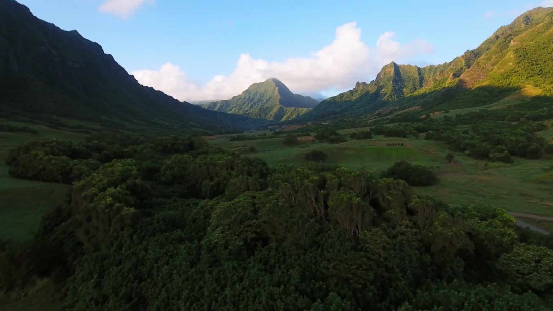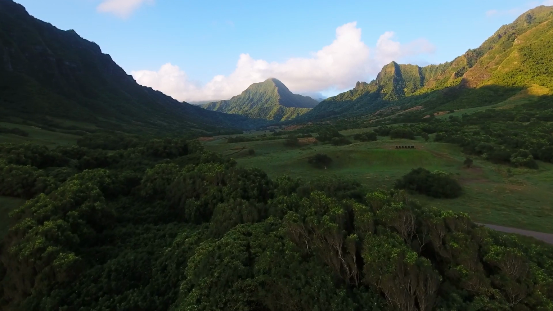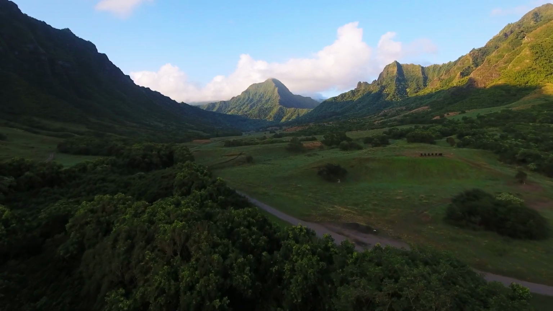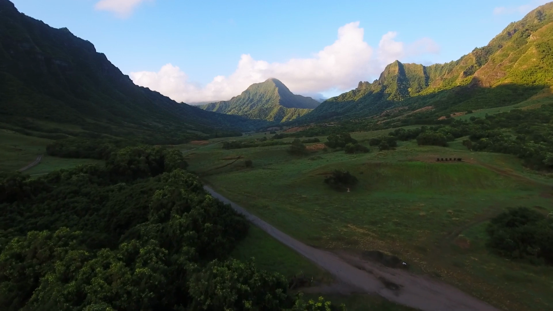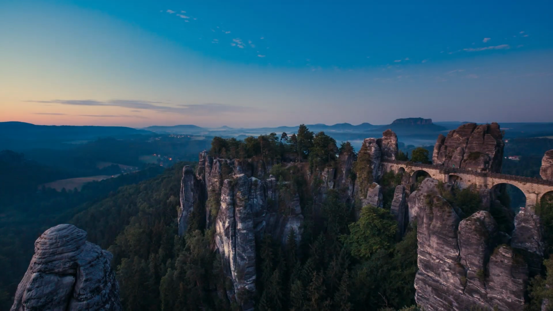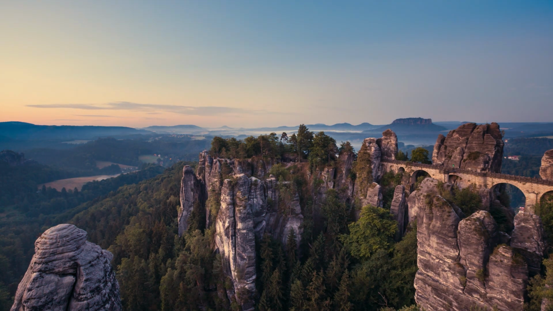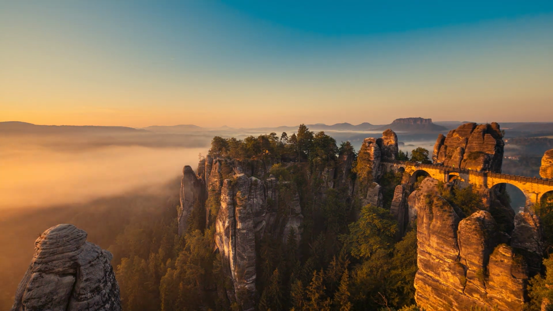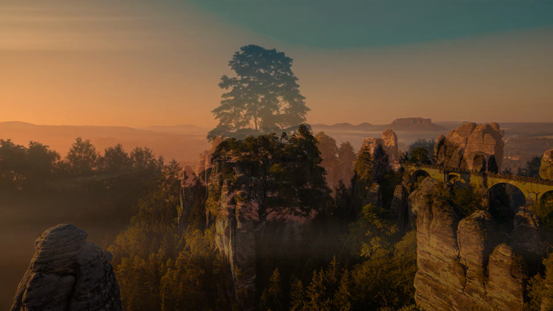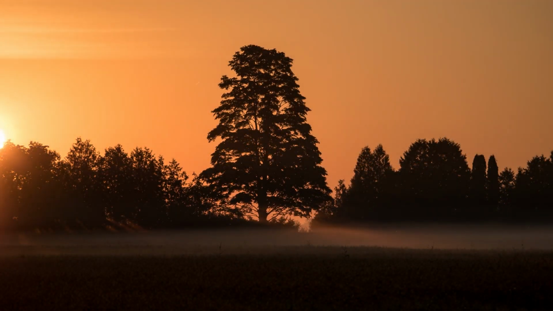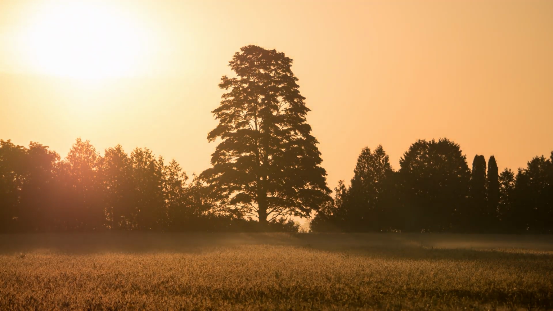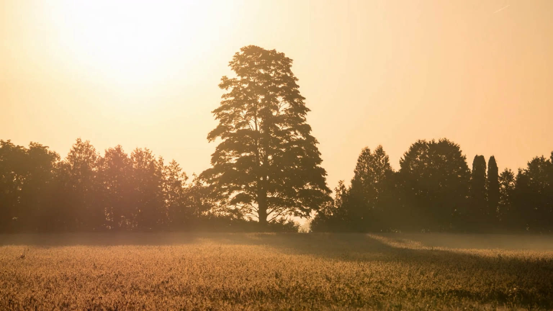In this you greatly rejoice, though now for a little while, if need be, you have been grieved by various trials, that the genuineness of your faith, being much more precious than gold that perishes, though it is tested by fire, may be found to praise, honor, and glory at the revelation of Jesus Christ, whom having not seen, you love. Though now you do not see him, yet believing, you rejoice with joy inexpressible and full of glory, receiving the end of your faith, the salvation of your souls.